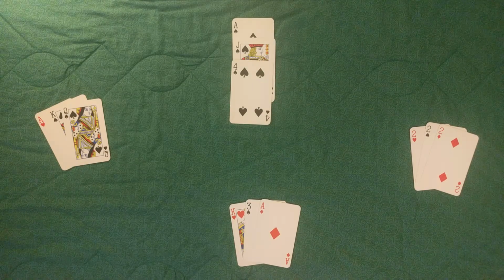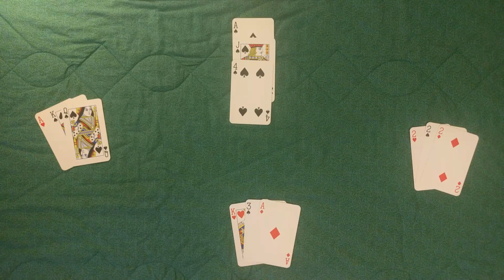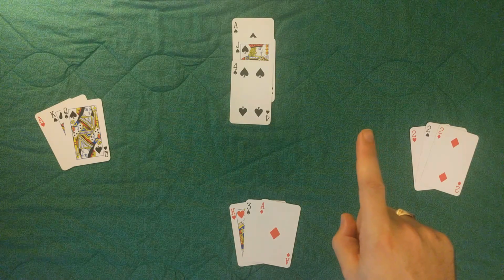And that is the terminology of a squeeze play. We have threat cards, guard cards, and the squeeze card. In a simple squeeze, you can turn two threat cards into one additional trick.